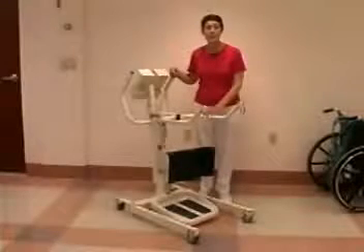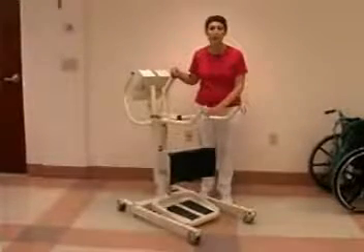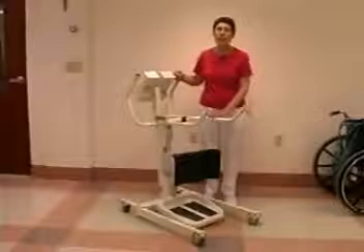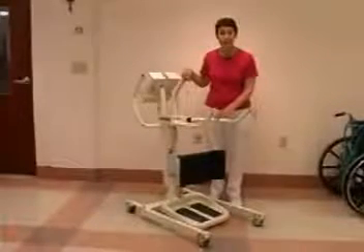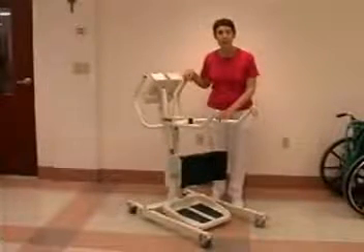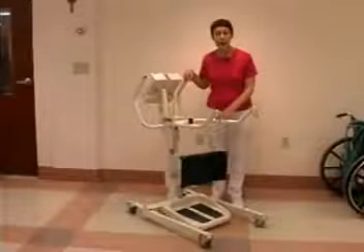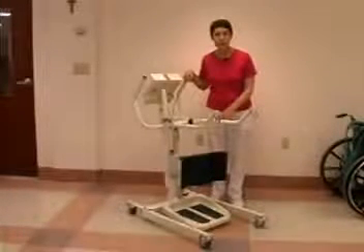In order to use this lift, the patient should be able to bear at least partial weight. In other words, patients should be able to stand on their legs at least a little bit. Patients should also be aware that they're being lifted.